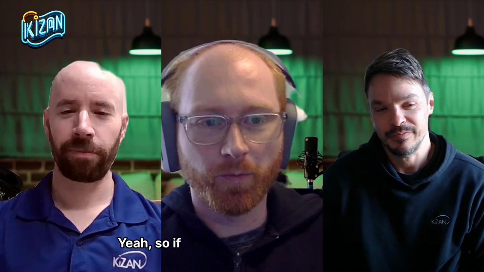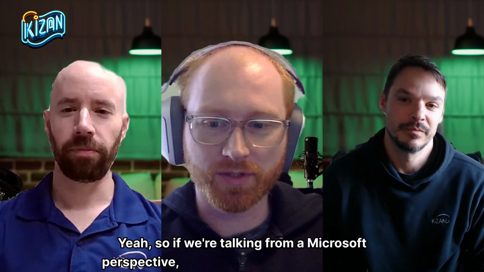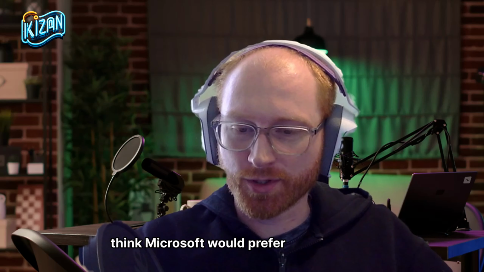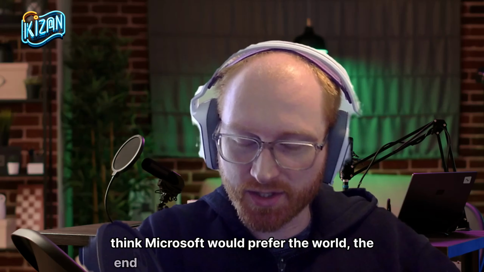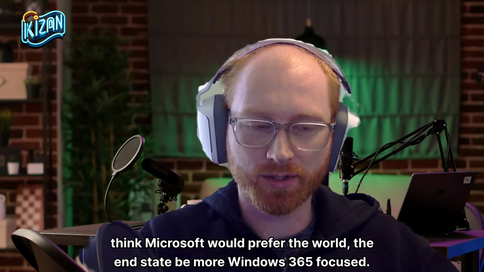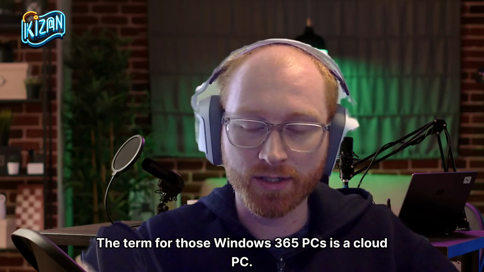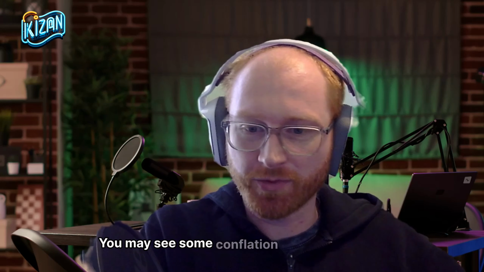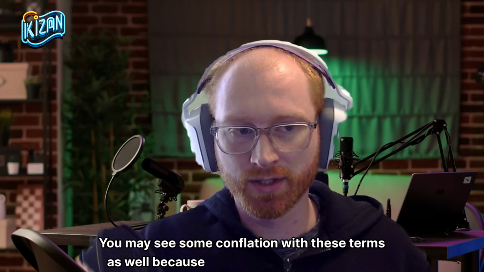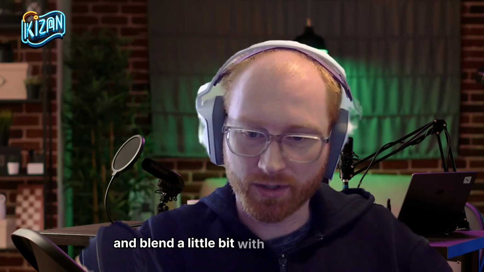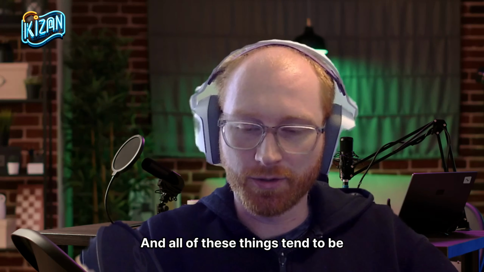Yeah, so if we're talking from a Microsoft perspective, typically that would be Windows 365 or AVD workstation. I think Microsoft would prefer the end state be more Windows 365 focused. The term for those Windows 365 PCs is a cloud PC. You may see some conflation with these terms as well because cloud endpoint really starts to point and blend a little bit with cloud native as a discussion, and all of these things tend to be intertwined.